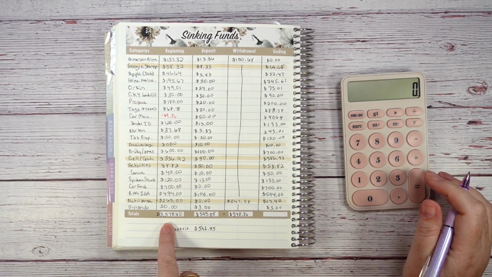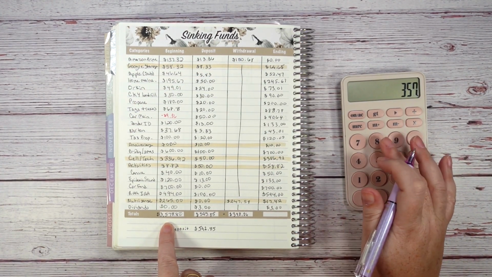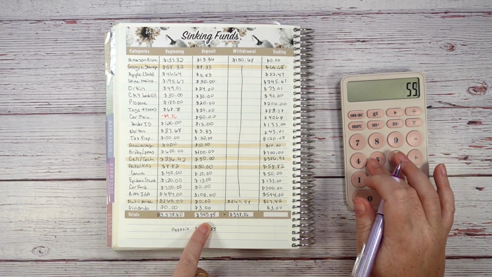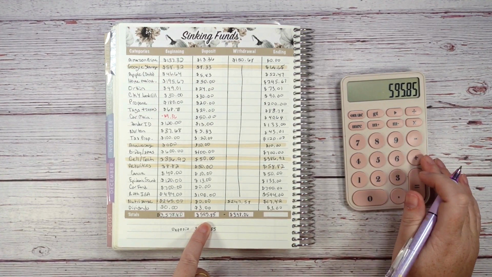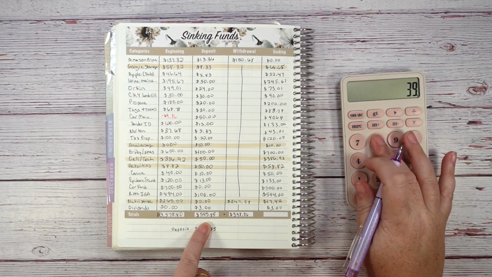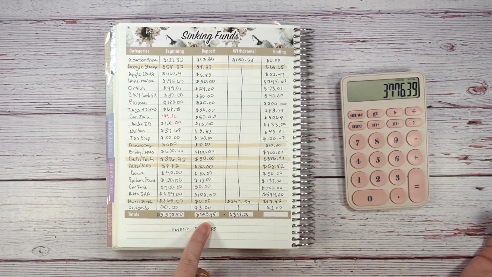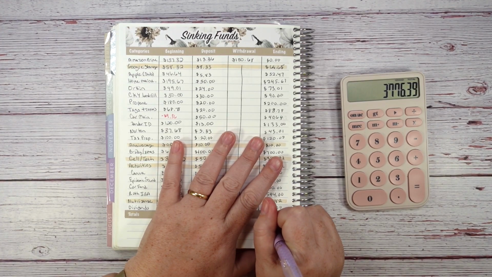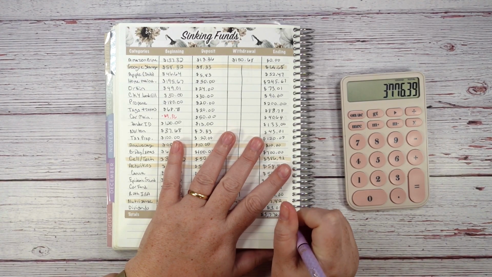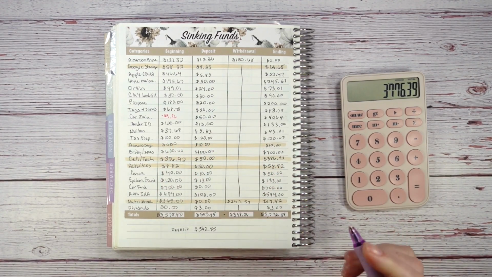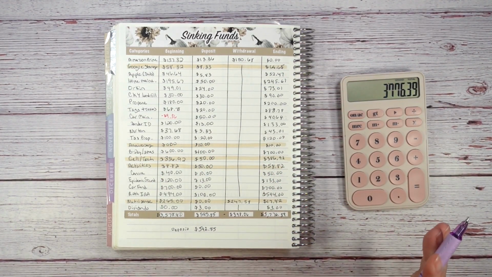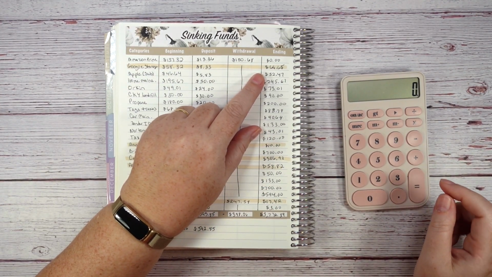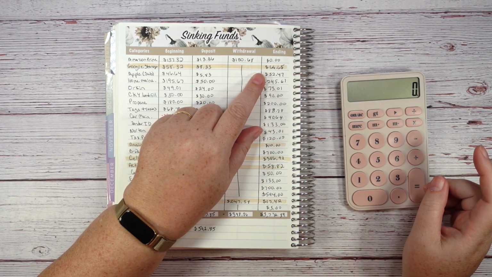So if I take what we started with, $3,578.80 plus the $595.85 minus the $398.26. Okay, so that gives us $3,776.39. So this going this way and this going this way should match. So I'm going to quickly fast forward through this part, total it, make sure it matches, and then I'll show you the savings tracker for this closeout.